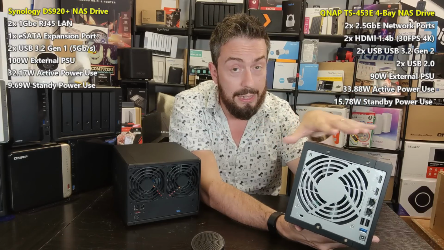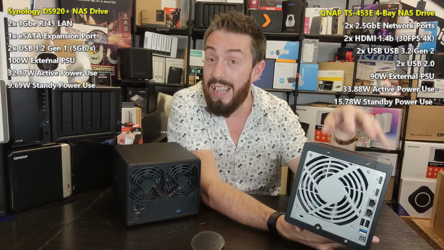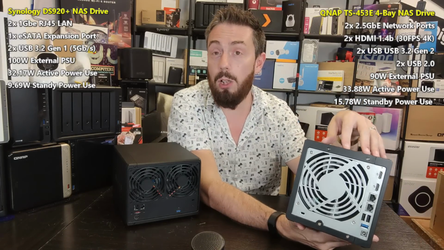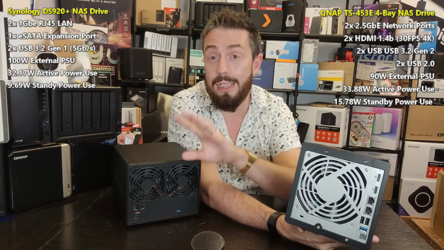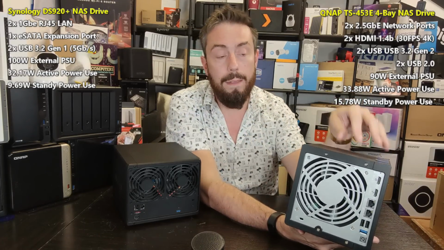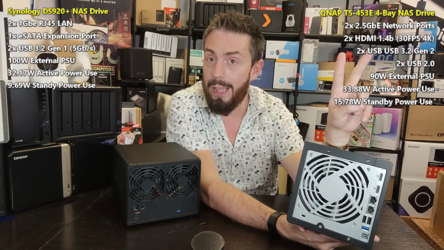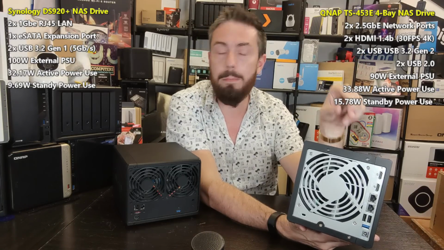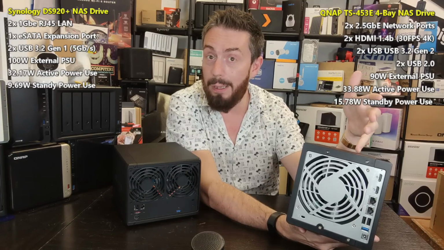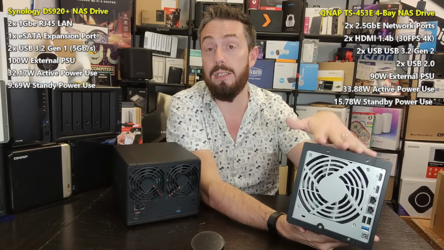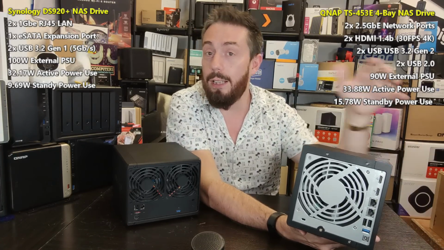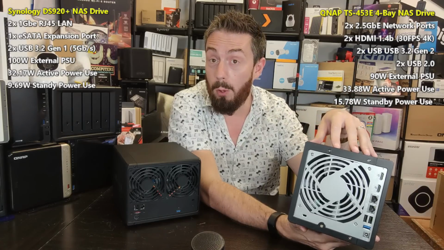Both of them support UPSs, but you can use those network adapters on this device along with a bunch of other expansion devices. The Synology supports a single 5-bay expansion device. This supports either 2 of the 2-bay expansions, 2 of the 4-bay expansions, 1 of the 8-bay expansions, or 1 of the 12-bay expansion devices that can be added to this thanks to those 1000 megs USB ports.